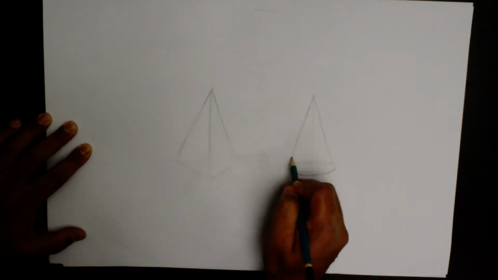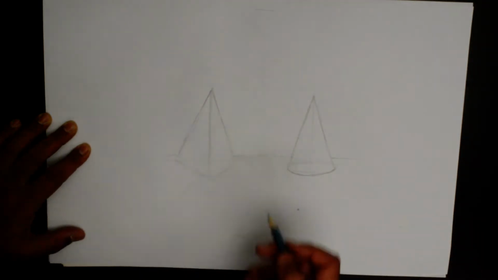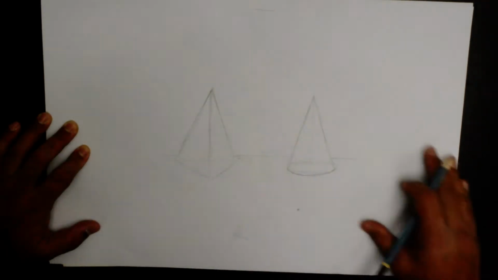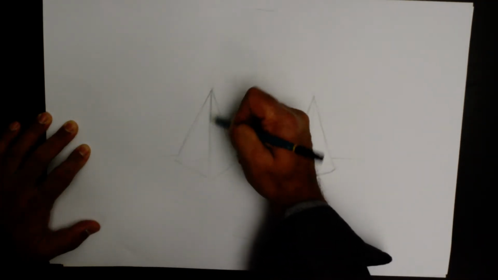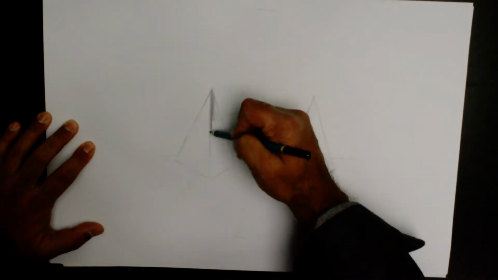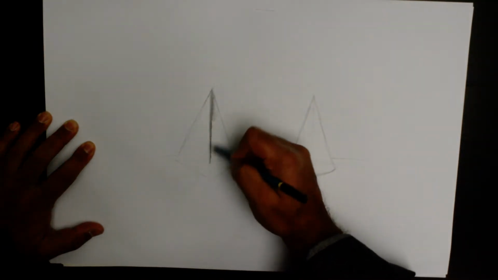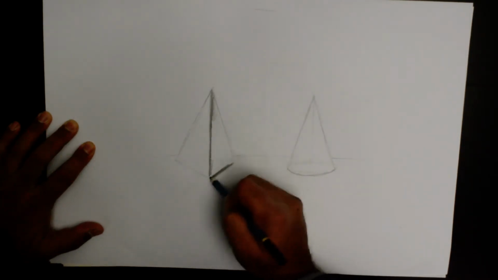So here's our flat surface in the back. So the light source coming from here, let's assume. On this one, it's a very easy task. So what you're basically doing is just filling out this particular end.